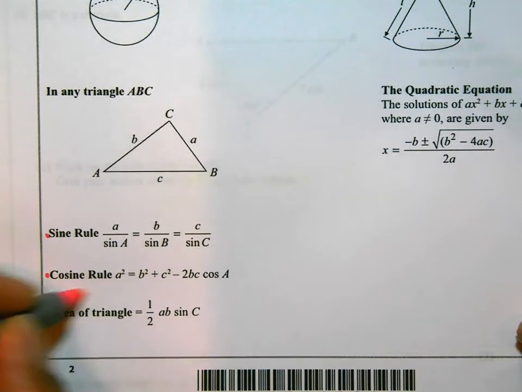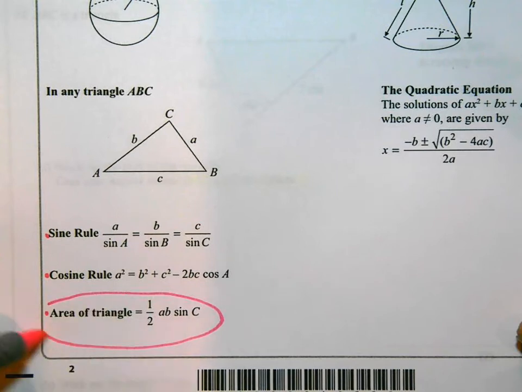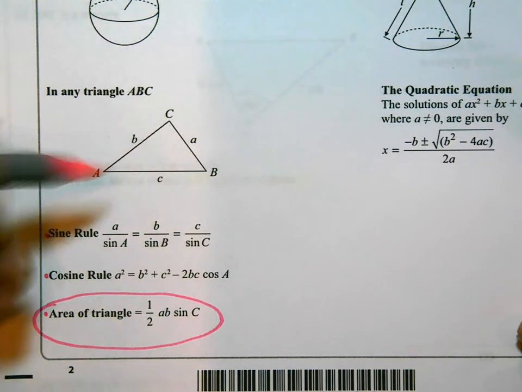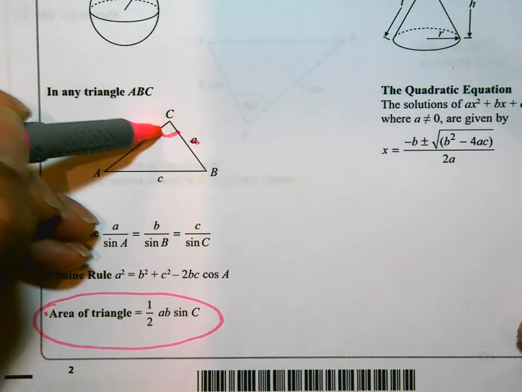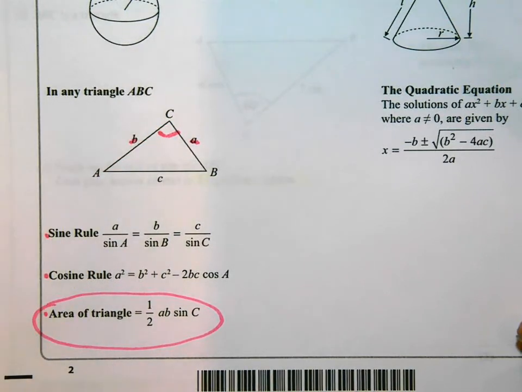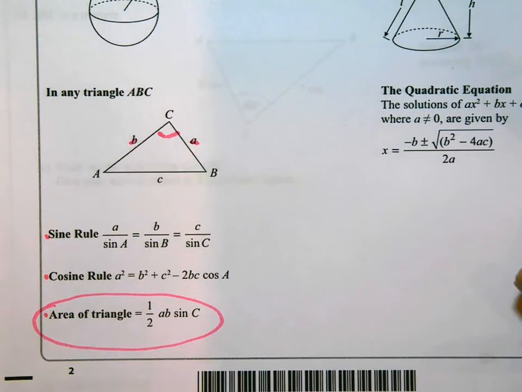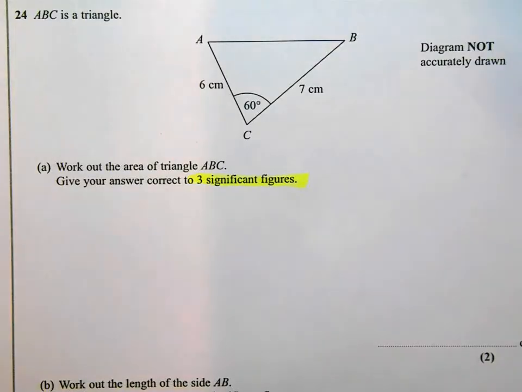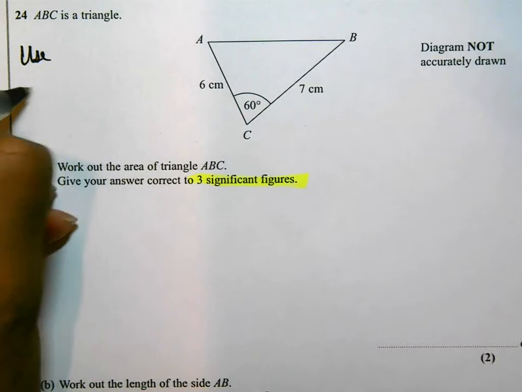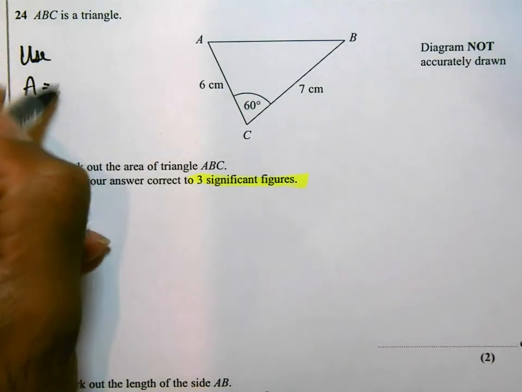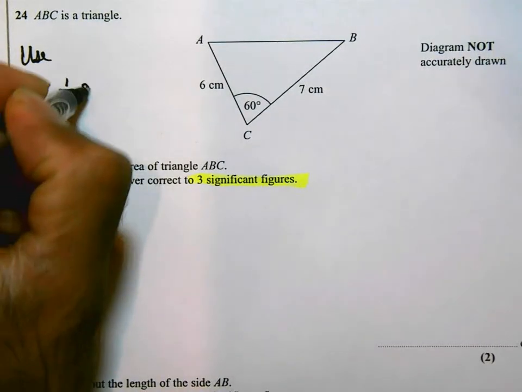And the area of a triangle here is a half ab sine C. So if the lengths of the sides are a and b and the angle between them is C, that's what we're going to do, a half ab sine C. We're going to use that information to work out the area of that particular triangle. I'm going to use area is equal to a half ab sine C.